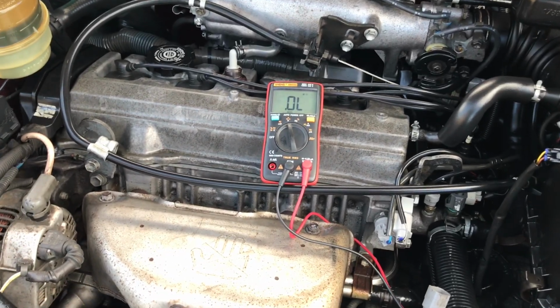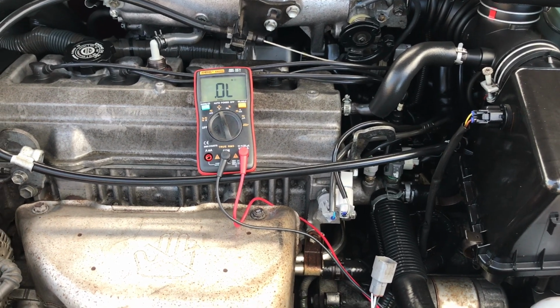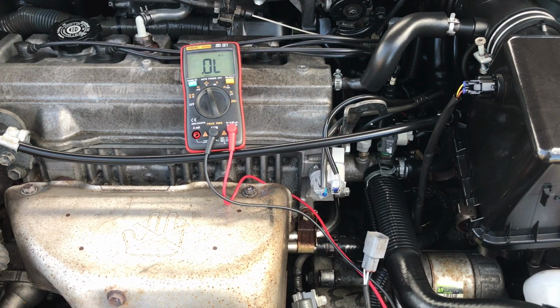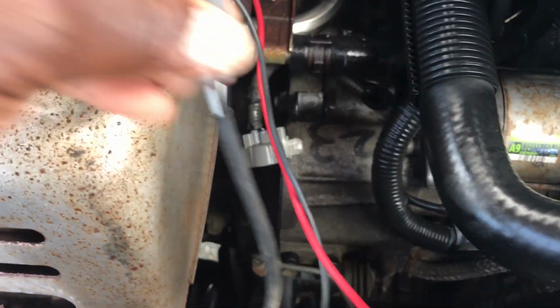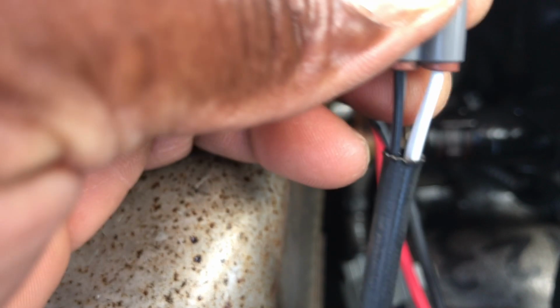So, just to give you an idea what I'm talking about, I want to check the same resistance on a Toyota RAV4. So this is the O2 sensor bank 1, and as you can see, these wires are separate, different from these.